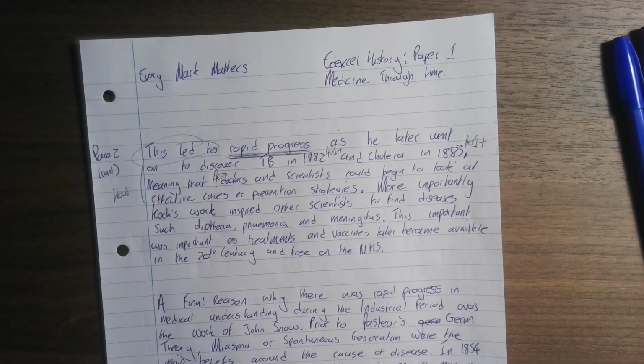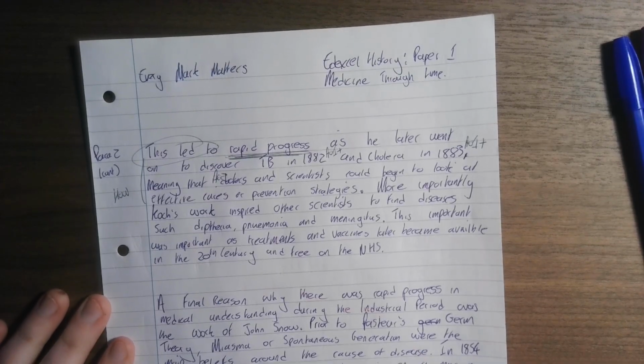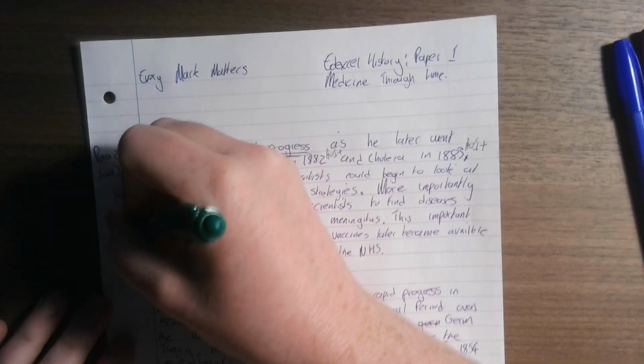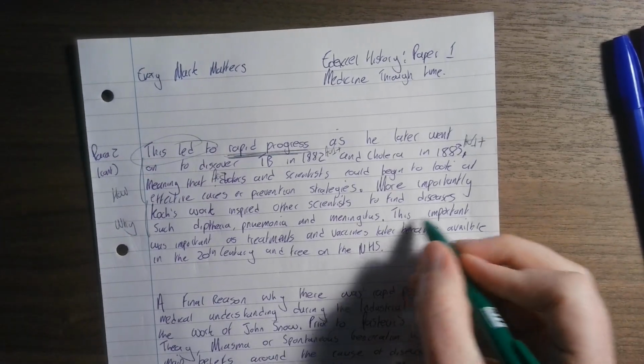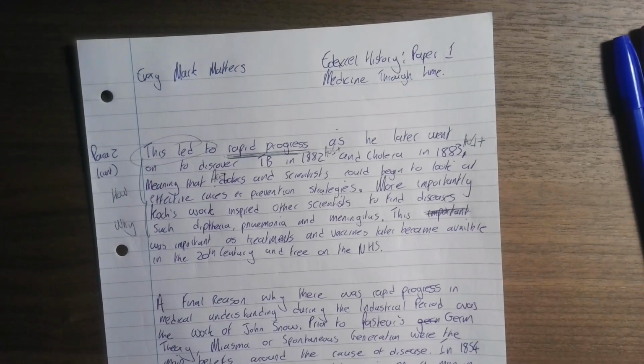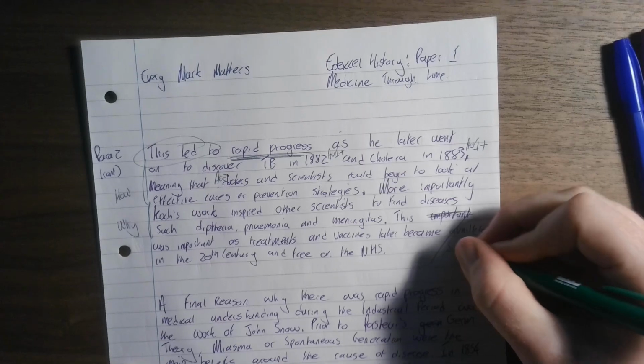More importantly, Koch's work inspired other scientists to find diseases such as diphtheria, pneumonia, and meningitis. There is your why. This was important. Oh gosh, look at this here. This was important as treatments and vaccines later became available in the 20th century and free in the NHS. That's your so what.